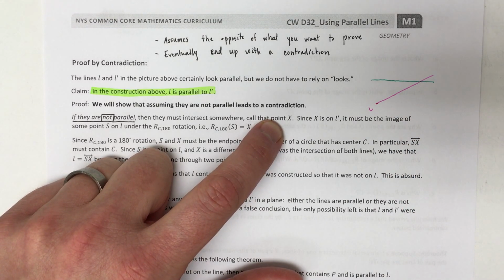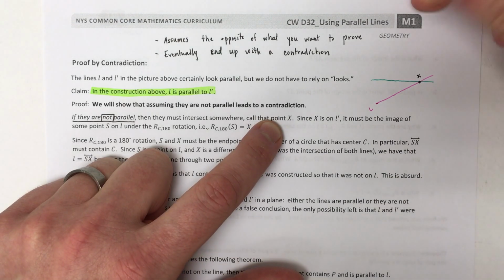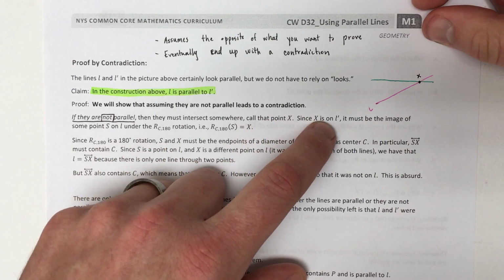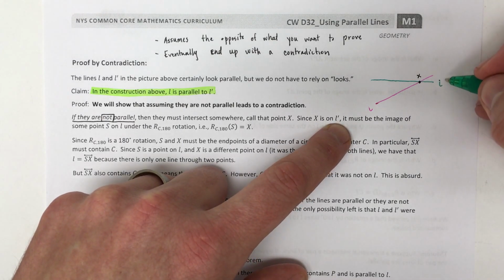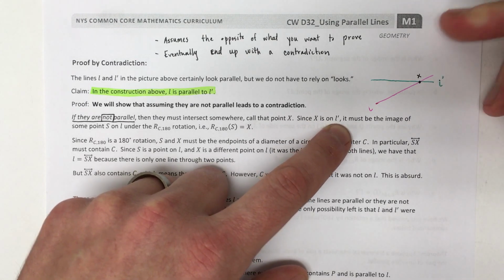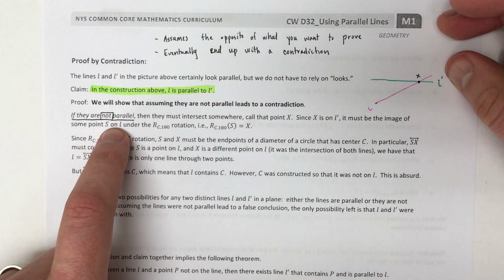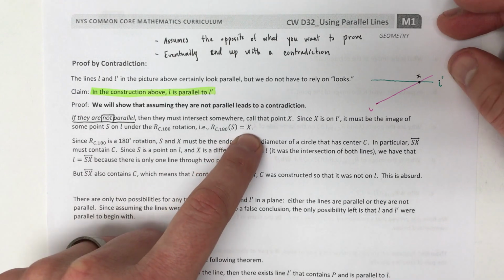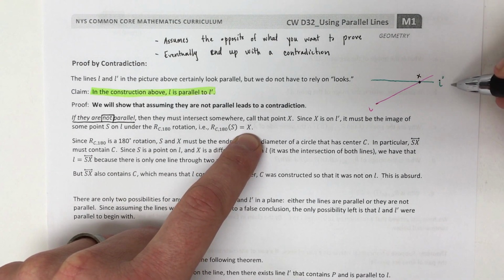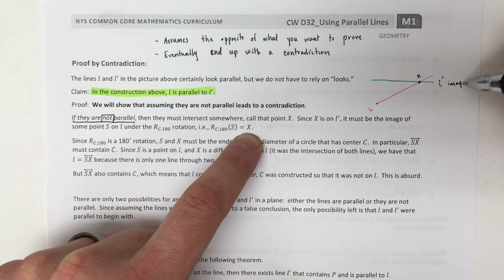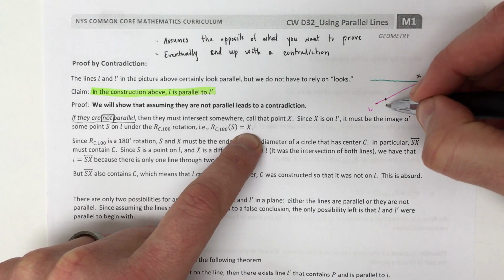Well, if I assume that they're not parallel, then they must intersect somewhere, and they're calling this intersection X. Since X is on line L prime, or the image of line L, there must be a pre-image that mapped to X. And we'll call this point S.